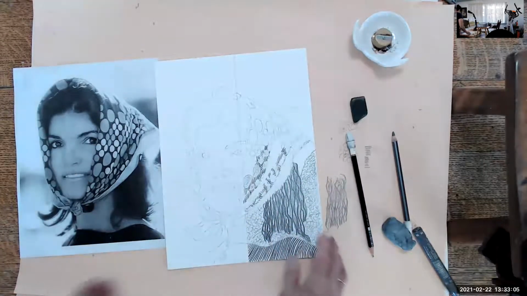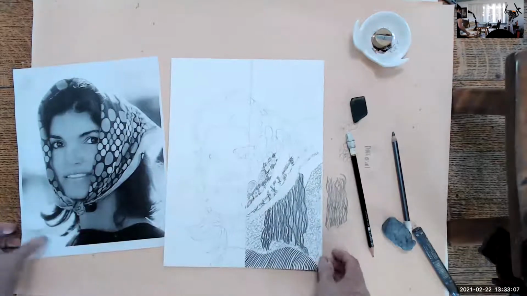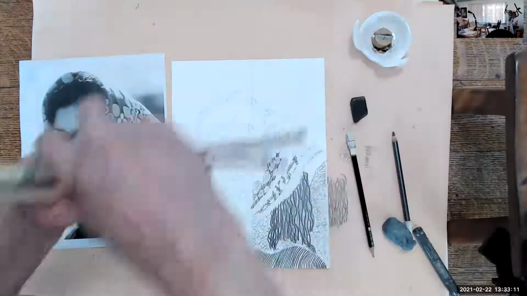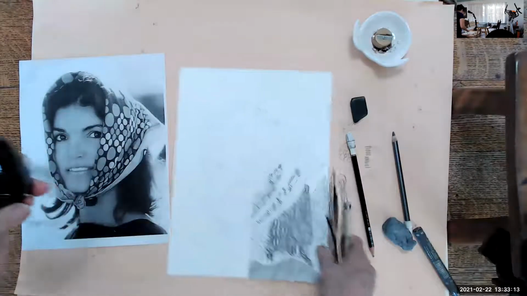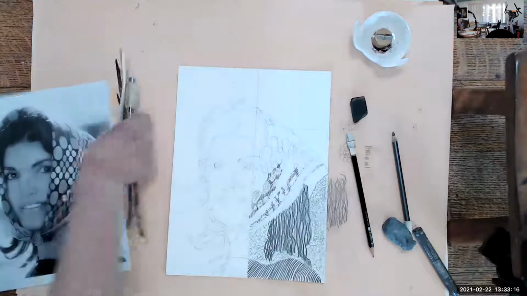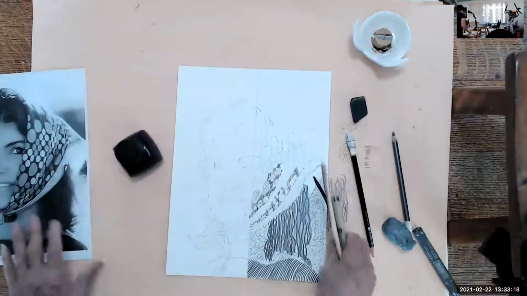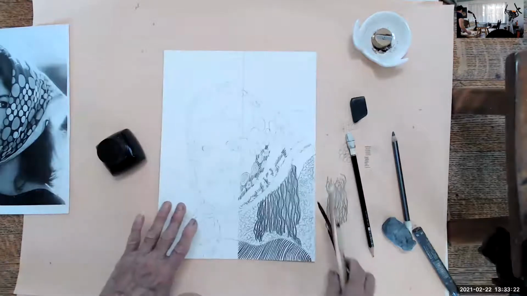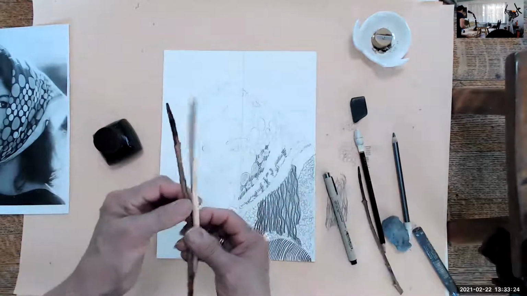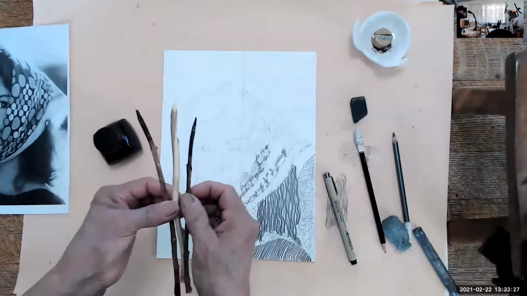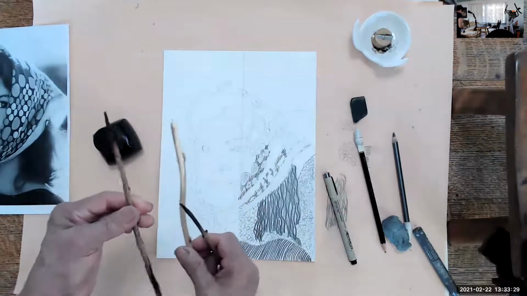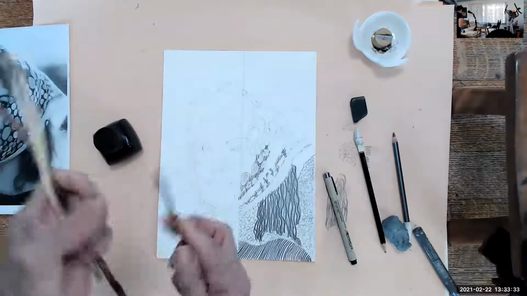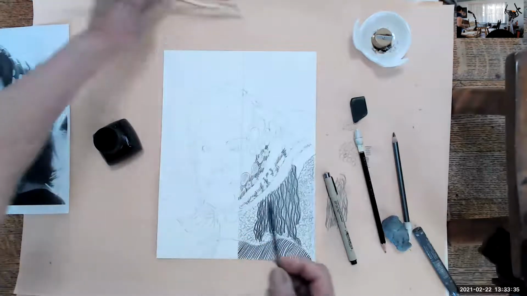Graphite side. For the ink side, this is my fountain pen ink. It's permanent ink, so it's just a different brand, but it's basically the same as India ink. And I have these pens. I haven't tried this one. This one is pretty broad. This one's pretty fine.